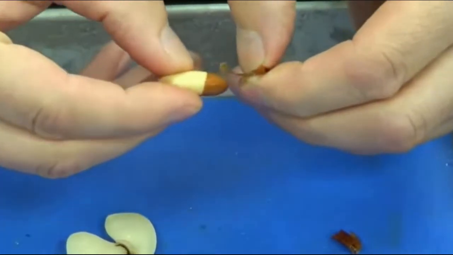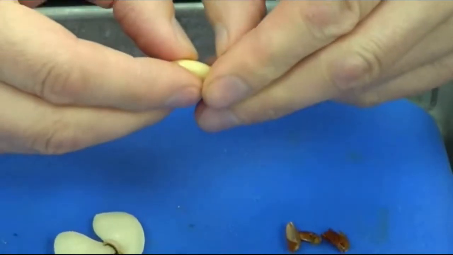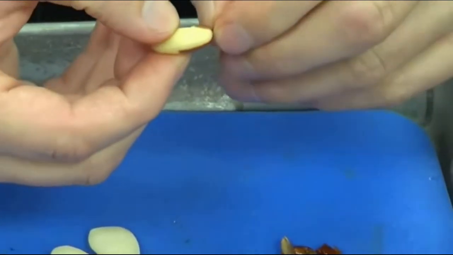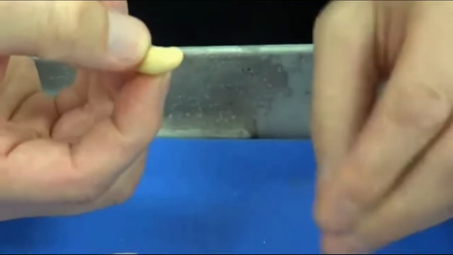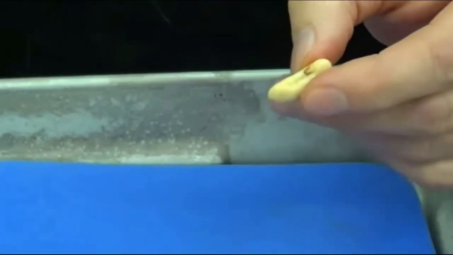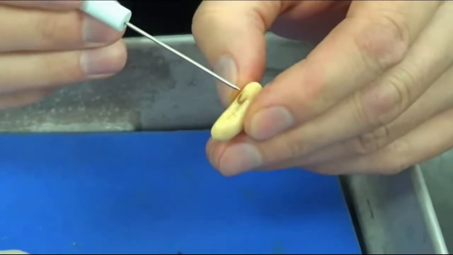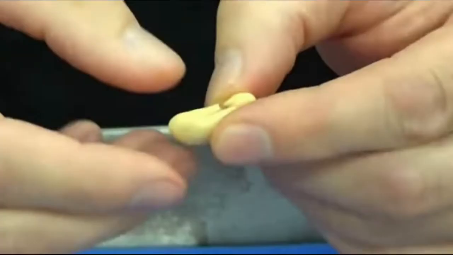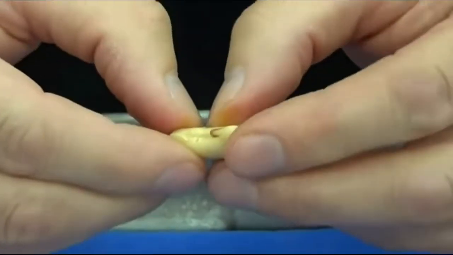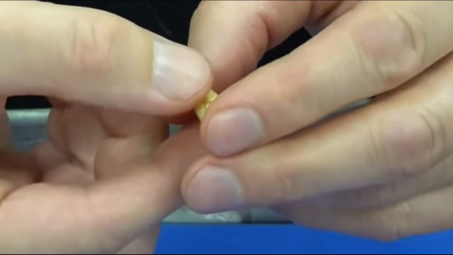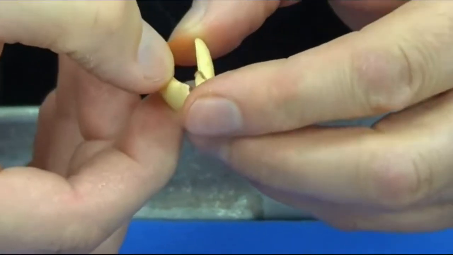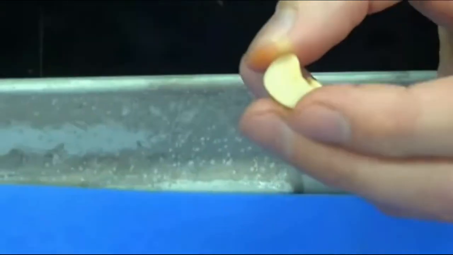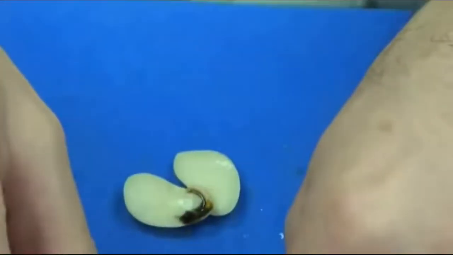That's all the seed coat. I'm taking care not to squeeze or pinch it too hard. I don't want to damage the embryo. You can see the embryo sticking out right there just a little bit. Now I'm going to give it just a little pinch so I can pull this apart. There we go. It should just break in two automatically because it is a dicot seed.